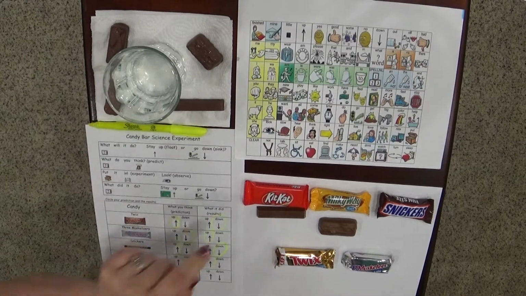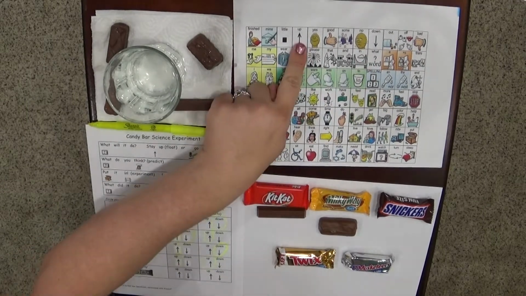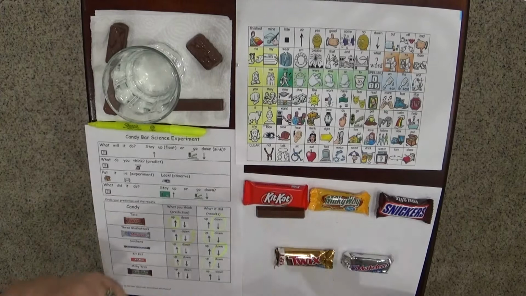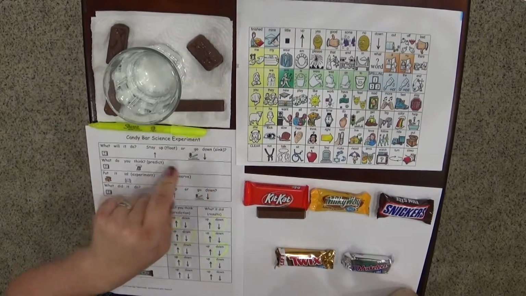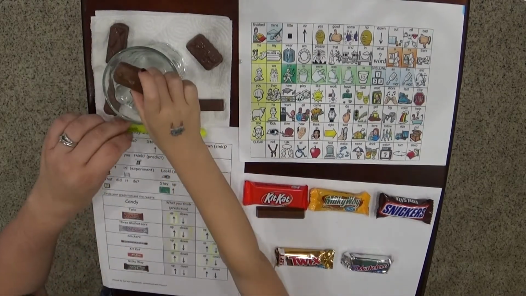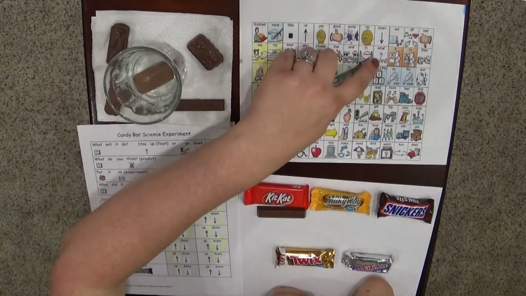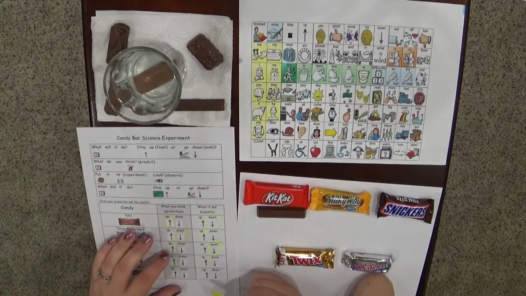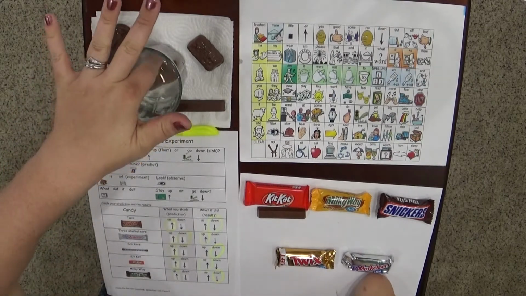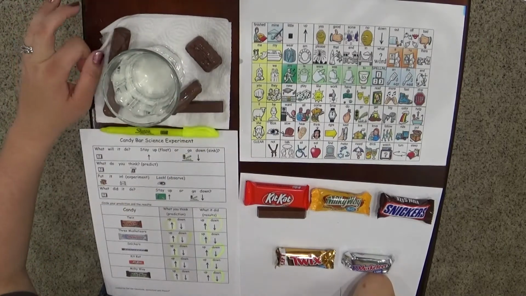What do you think the fifth one is going to do? Stay up and float, or go down and sink, the Milky Way? You have to make a guess. Remember, we have to make a prediction and tell what we think. Stay up? What happened? It sunk down, didn't it? All right, very nice. We'll take that one out. So three went down and two stayed up.